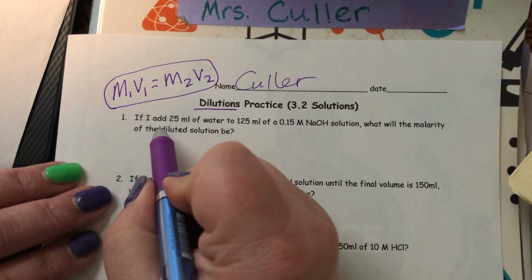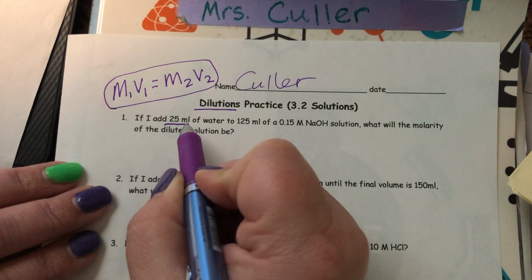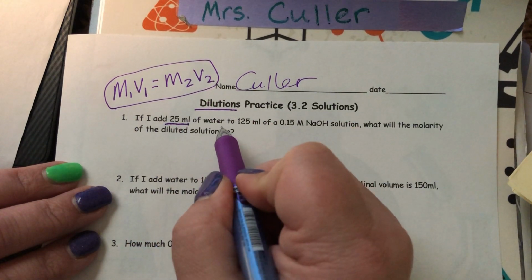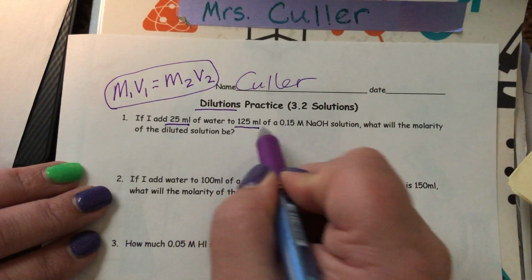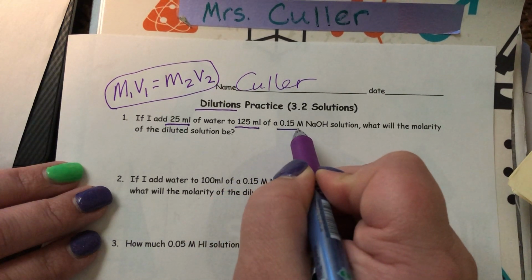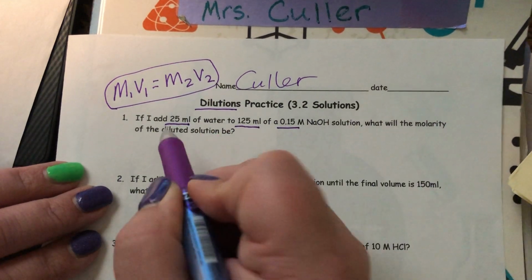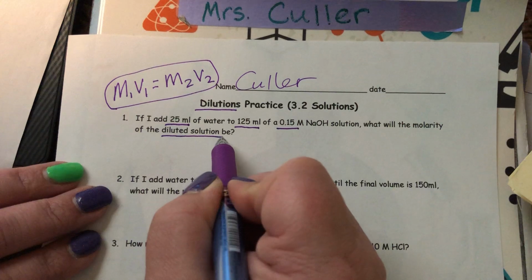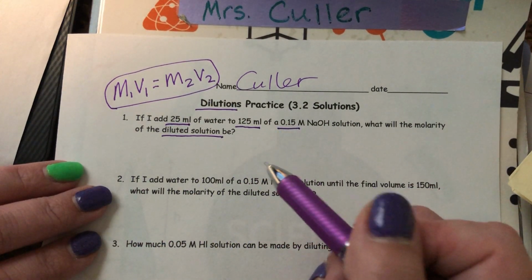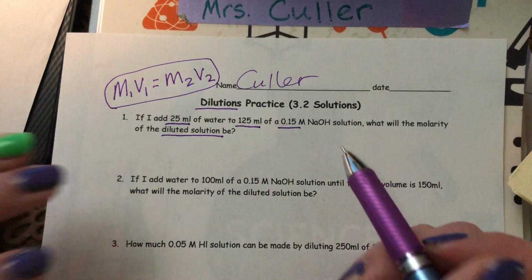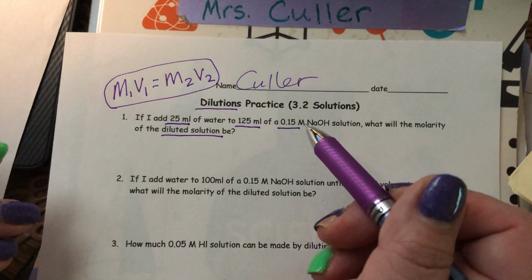All right, if I add 25 milliliters of water to 125 milliliters of a 0.15 molar NaOH solution, what will the molarity of the diluted solution be? Since we're given all of this, we don't necessarily have to convert to liters.